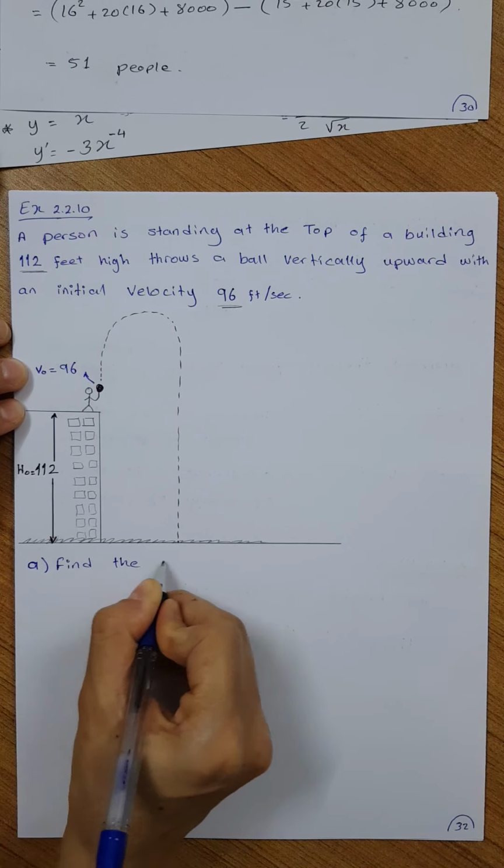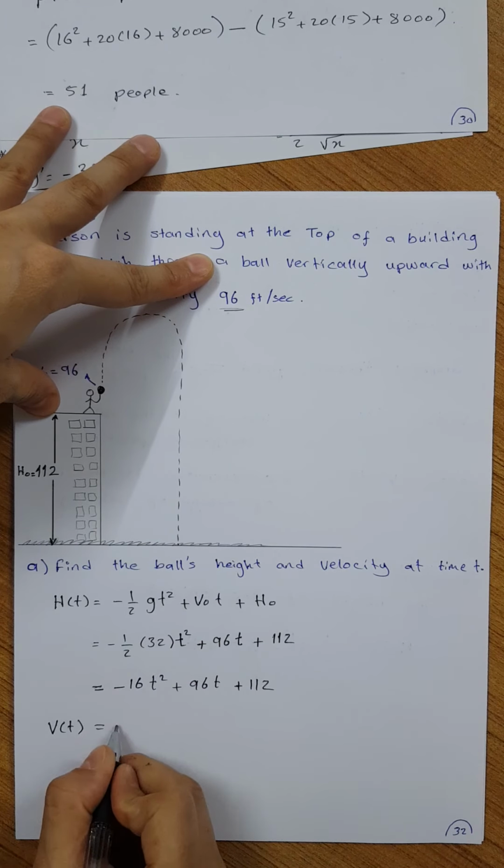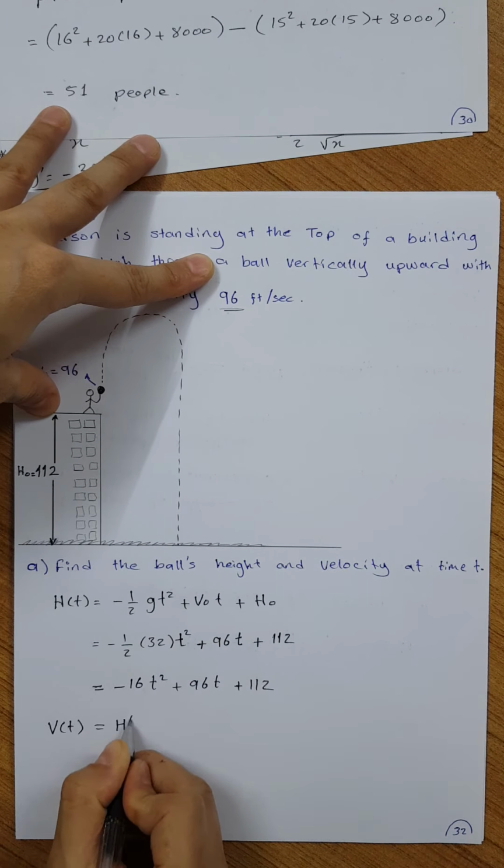How about the velocity? Velocity is the change of position. H, the height, is the position that is given to us here. So that would be the derivative of h at time t. So what is the derivative of that h? If I take the derivative of this one, that will be minus 32t plus 96 and plus 0. Of course, I will not write it here, okay? Because that 2 is coming down here, it will make it minus 32t plus 96.